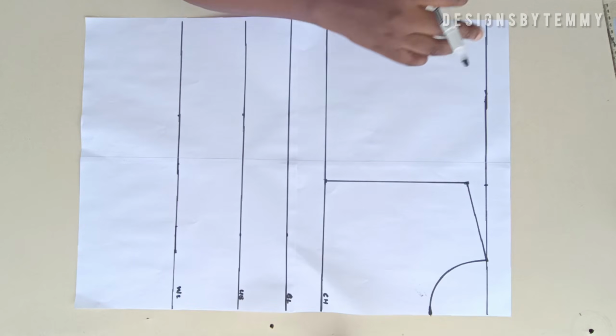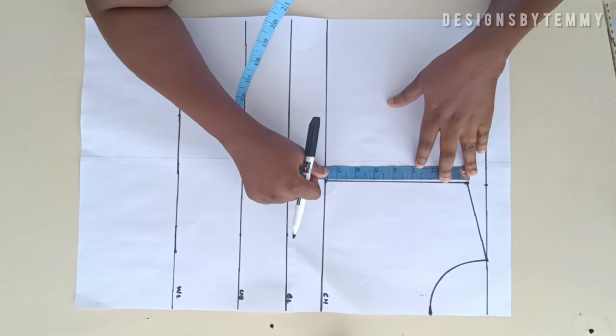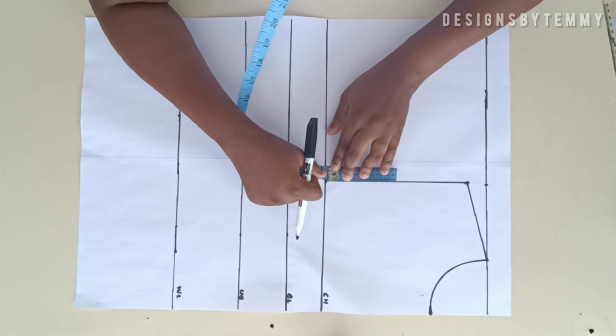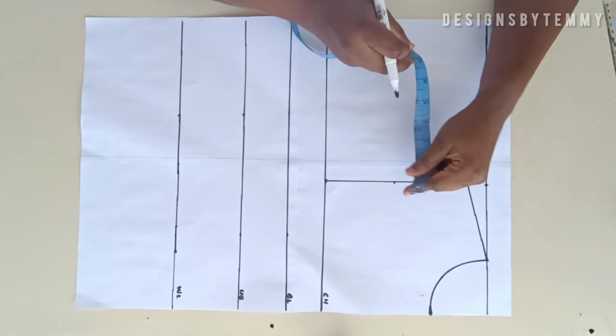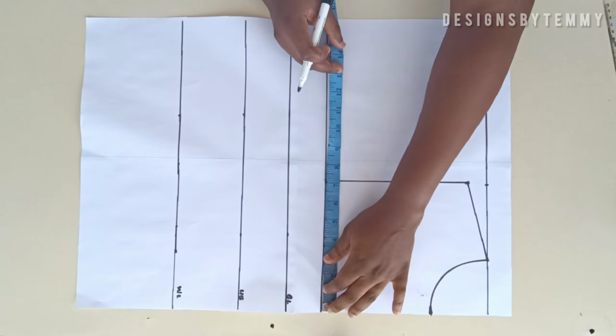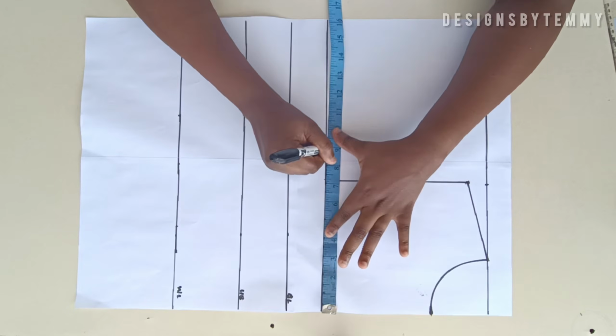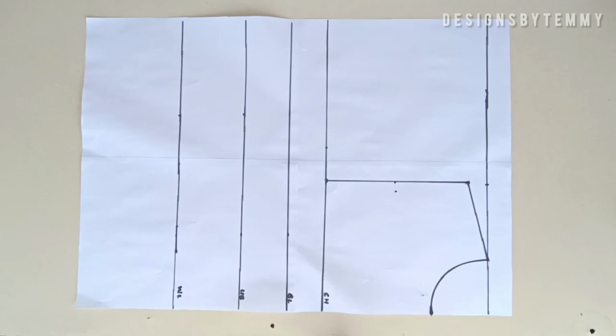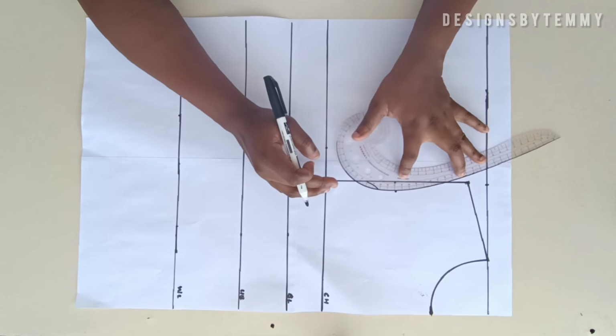Now to get my armhole curve, I'm just going to divide what I have from this point into 2. I'll mark the middle point and I'll go in by 0.5 inch. On my chest line, I'll mark my bust measurement divided by 4, which is 9, and then I'll use my curved ruler to form the armhole curve.